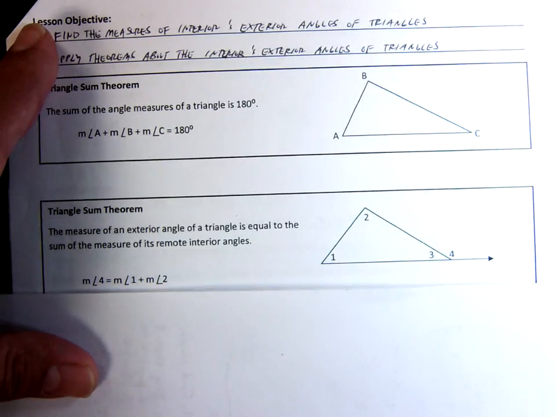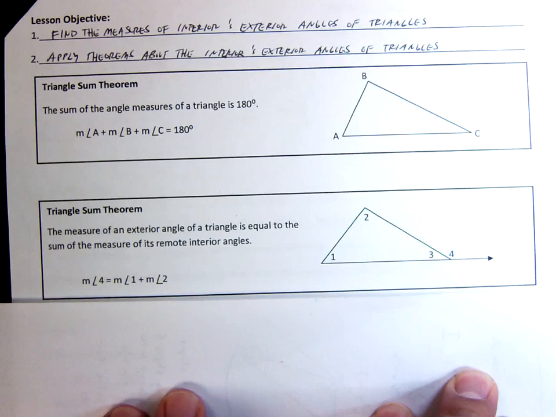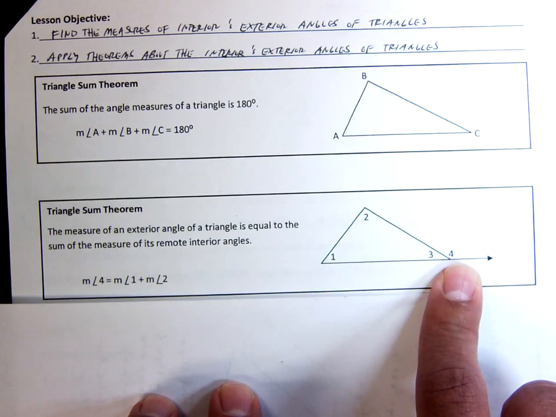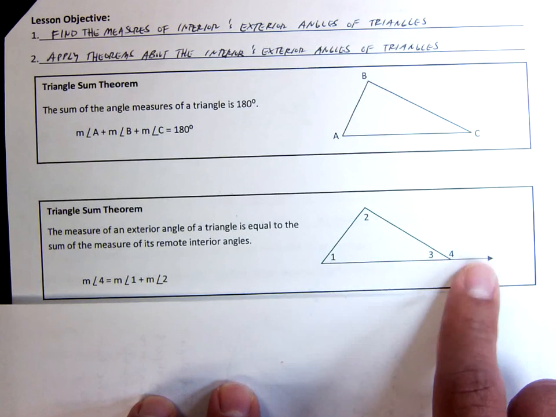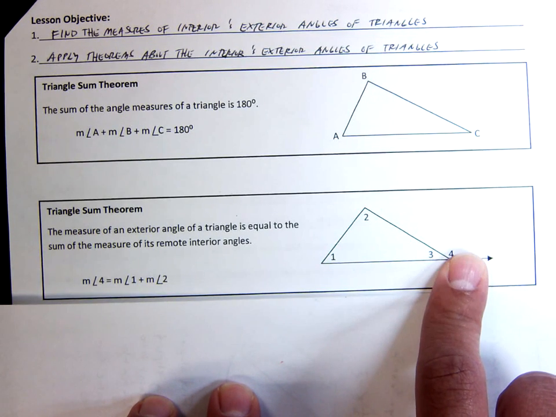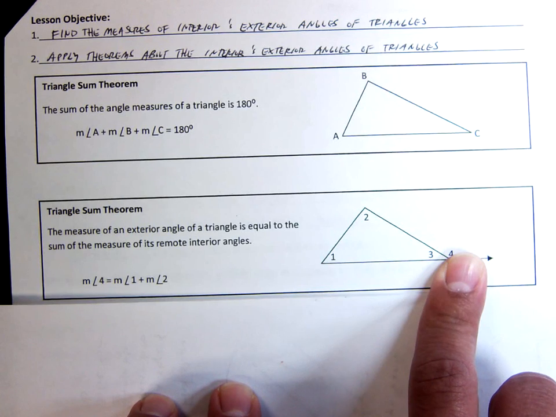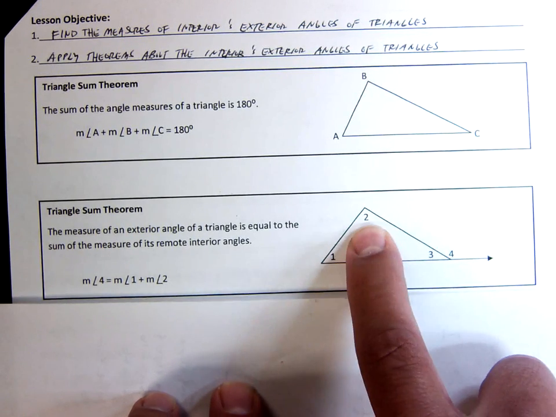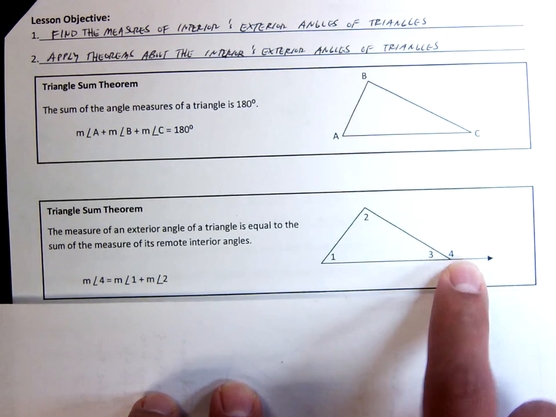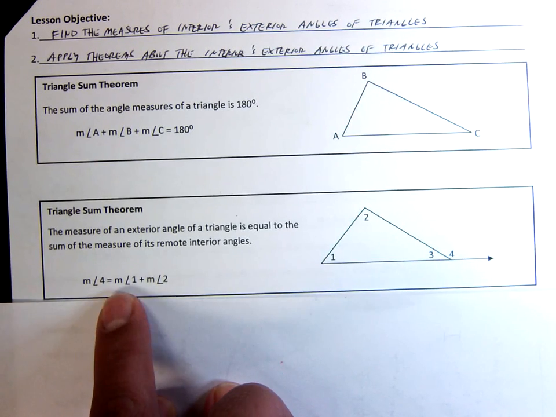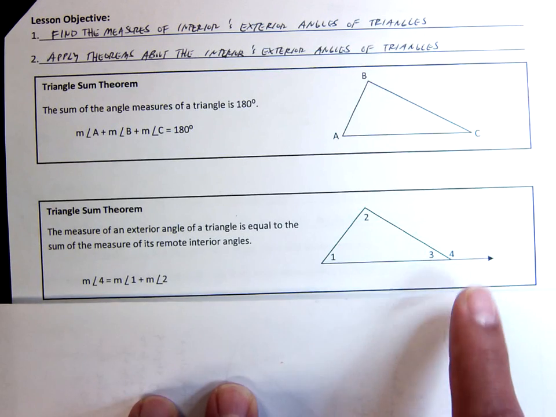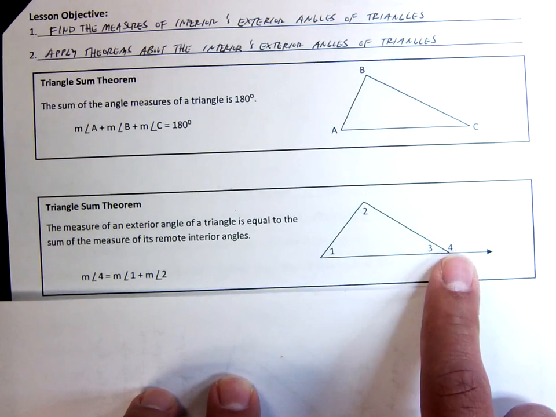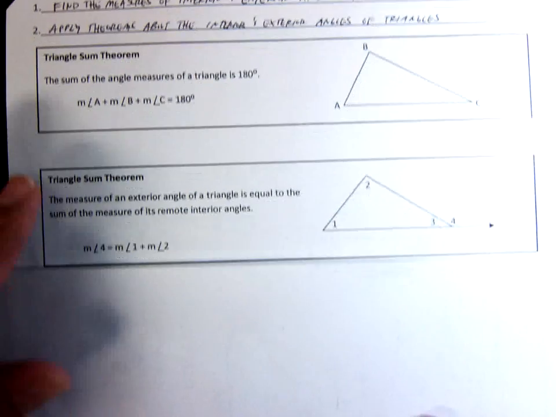This is the new one. If I've got an exterior angle, see, I've got 1, 2, and 3 on the inside of the triangle. Angle 4 is on the outside. That's an exterior angle of this triangle. But this exterior angle must equal the sum when you add up the two remote, meaning further away, interior angles. So add up angle 1 plus 2 and it will equal angle 4. Measure of angle 4 equals measure of angle 1 plus the measure of angle 2. Whenever I have an exterior angle of a triangle, I can add up the two angles furthest away from the exterior angle and it will equal that exterior angle.